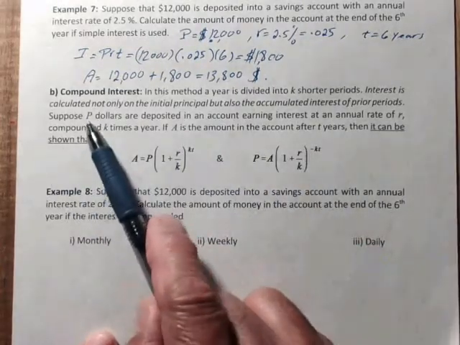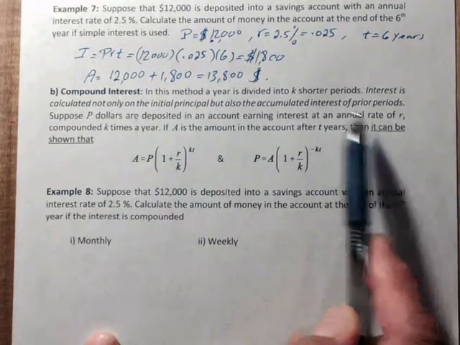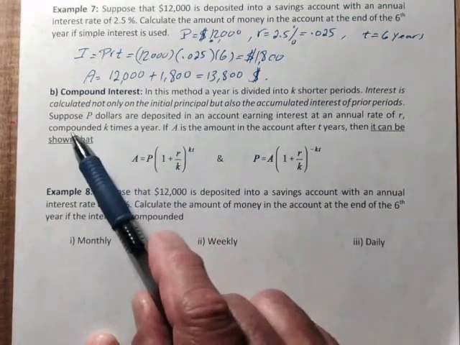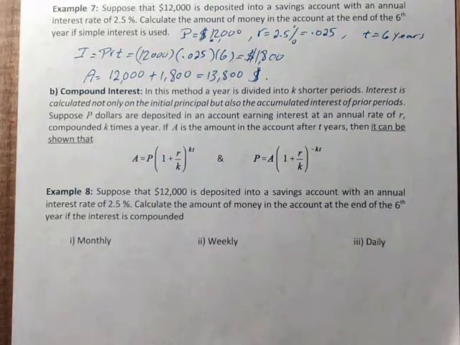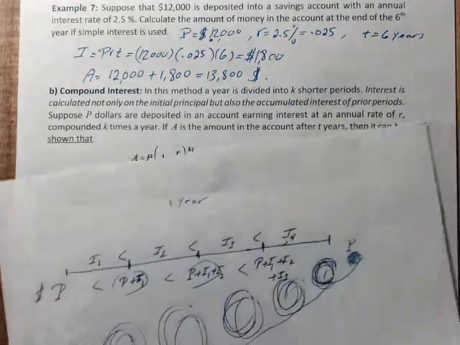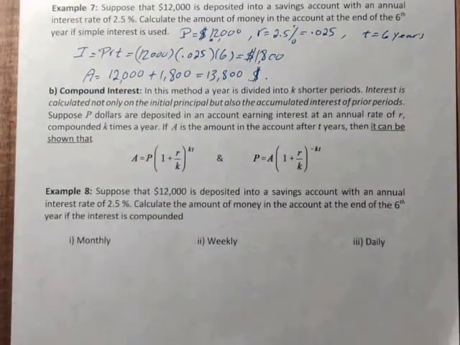So, if you invest $P in an account that pays R% rate yearly, and you compound k times a year. Here in this discussion, I said 4 for quarterly, maybe monthly is 12.